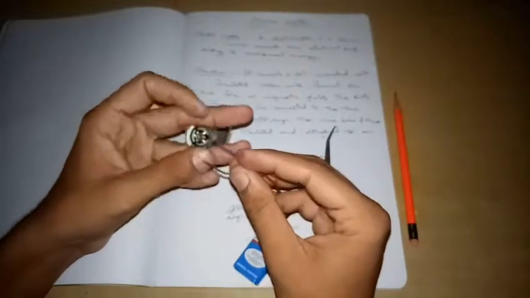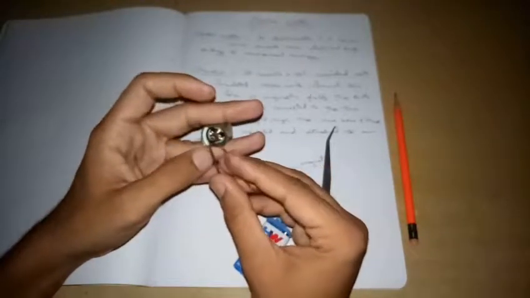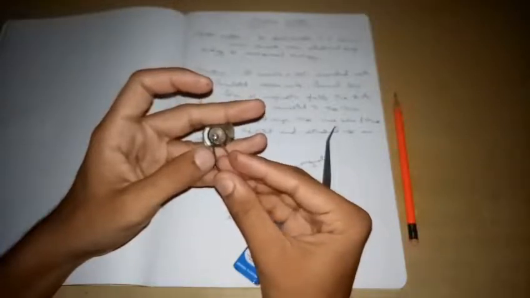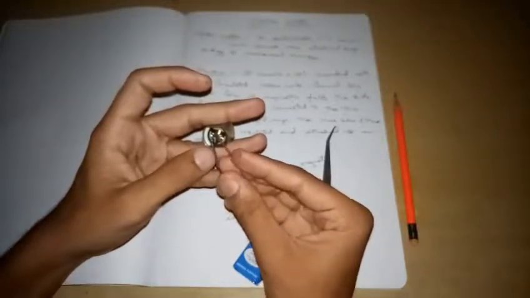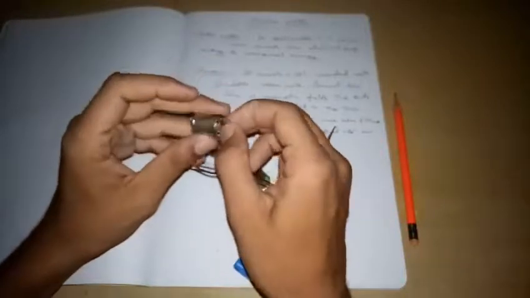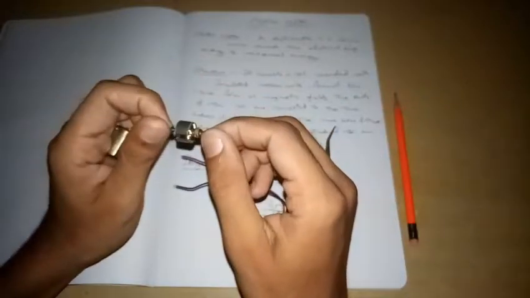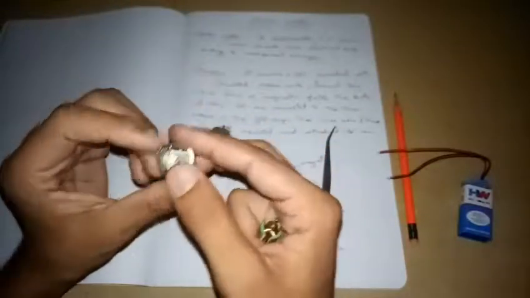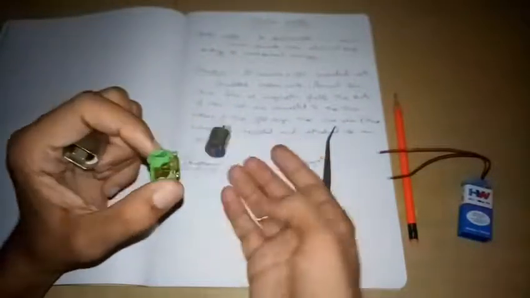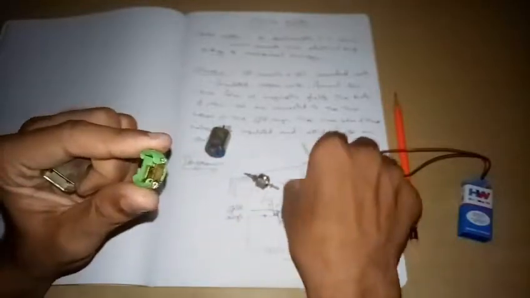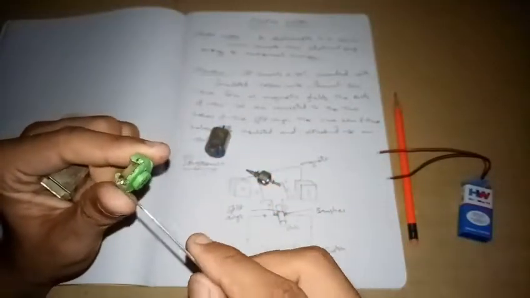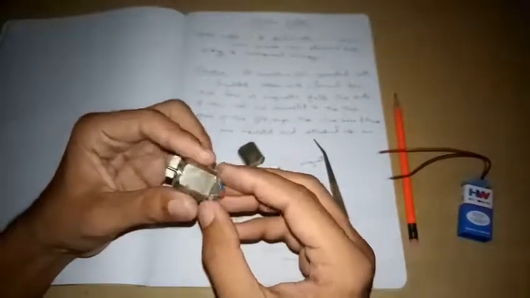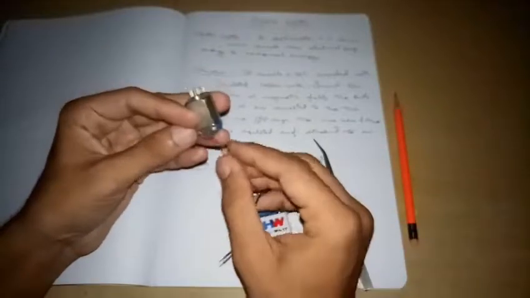I'm going to show you the rotation of an open electric motor. So this is the coil, the solenoid of the electric motor. Here we can see the two magnets, brushes and split rings. Here the two terminals are given to connect the wires, and this is a closed one and perfectly working one.